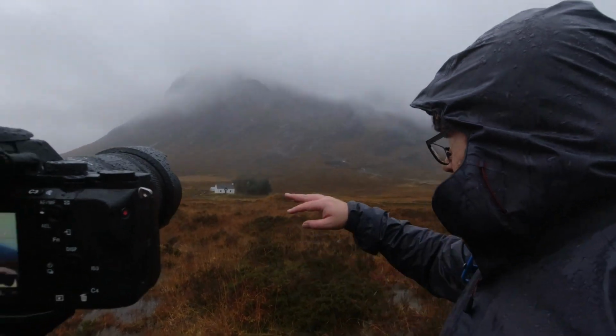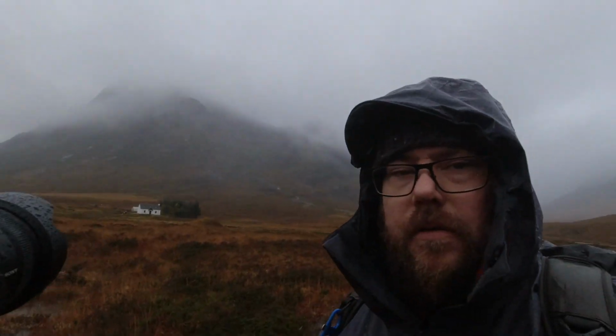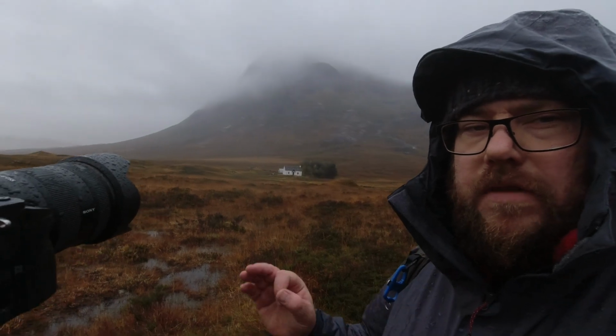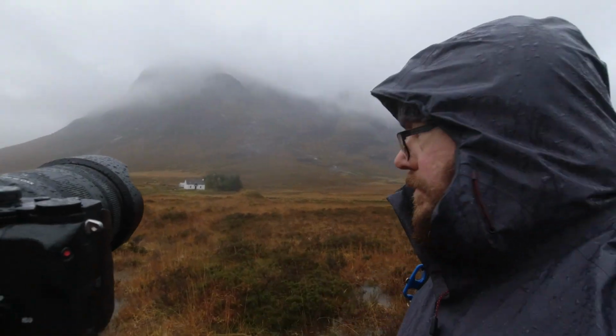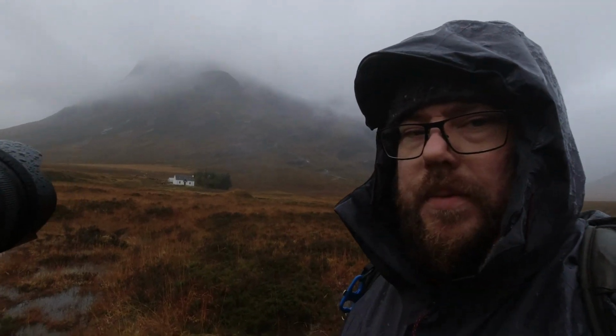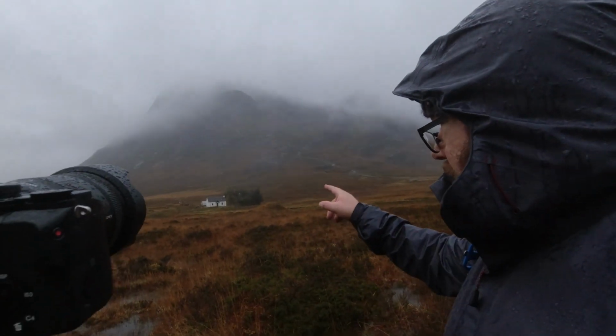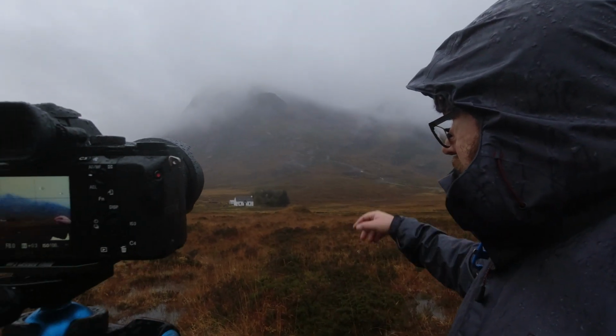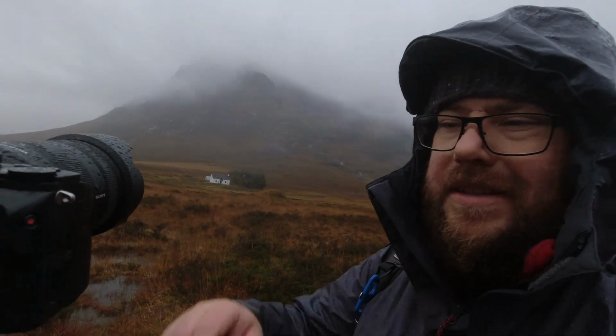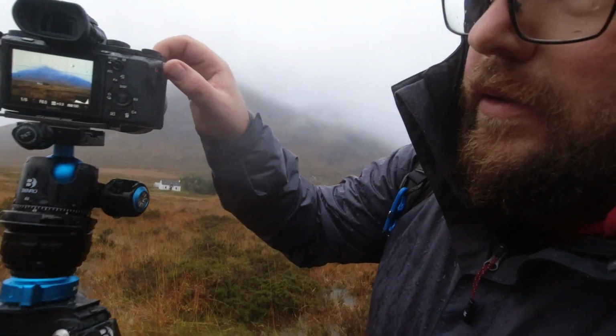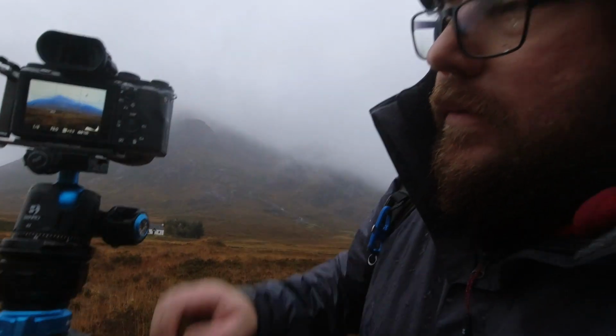Just getting low enough to take the river out of the shot. It's just really simple, yeah, rule of thirds composition. I might take another shot just now because there's a whole load of hikers walking up past the cottage. It might add to the image. So I'm just going to take that now quickly. Fire that off.